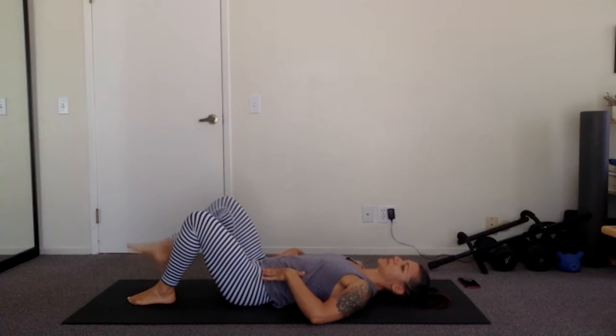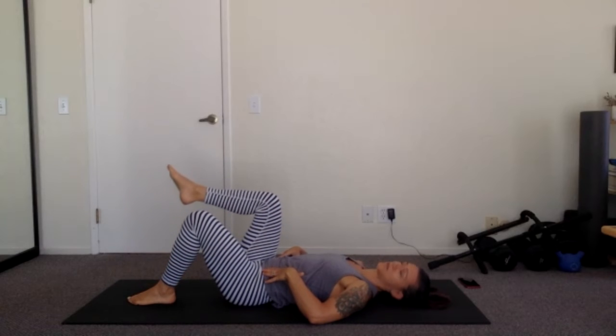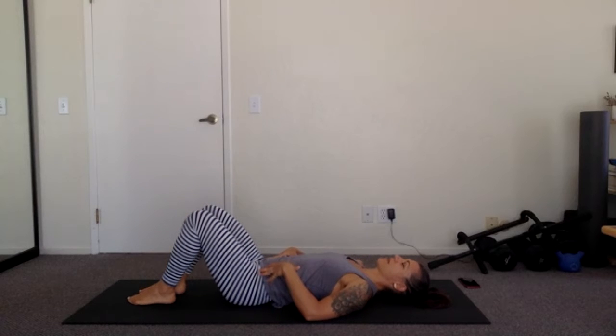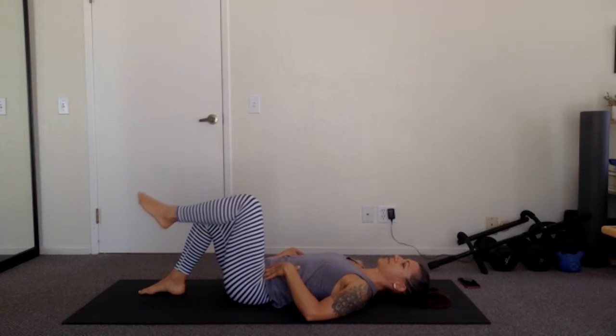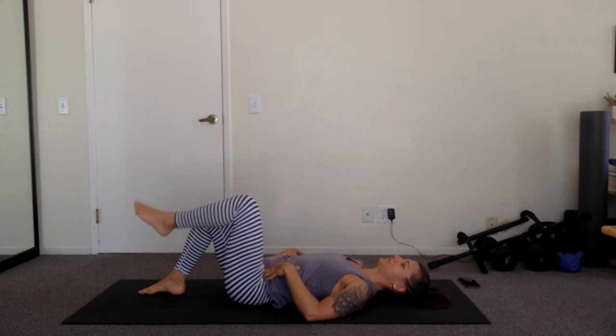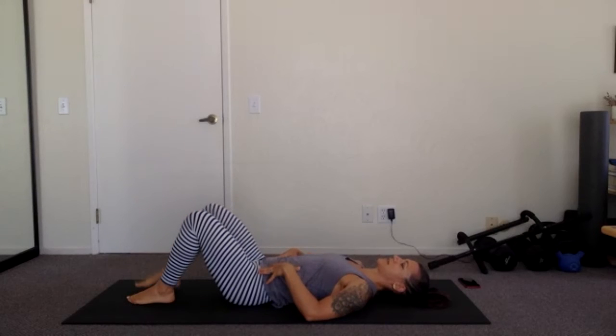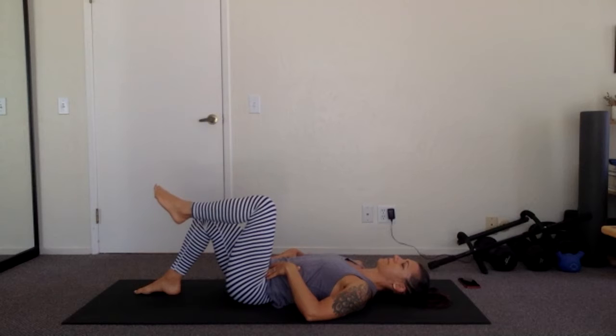We call this lumbopelvic stability, right? But you don't need to remember that. So the idea here is that our pelvis and our spine stay stable, and we use our exhale to make that happen. And then we move our legs as we're exhaling because it keeps our spine stable to exhale.